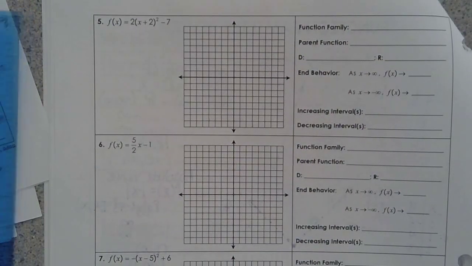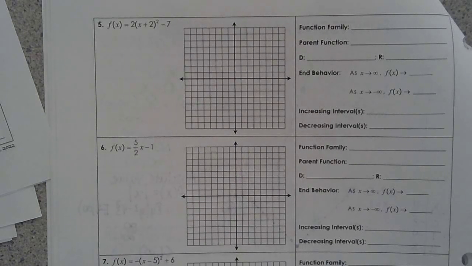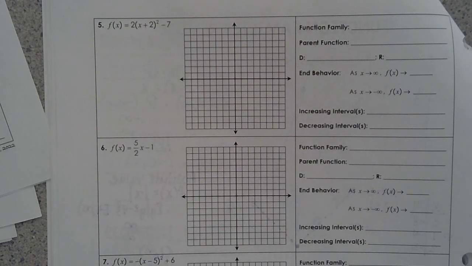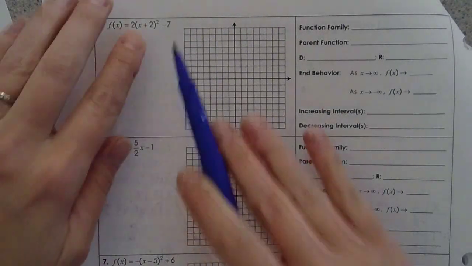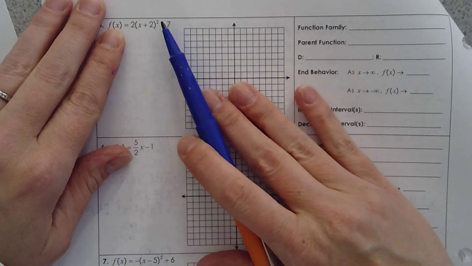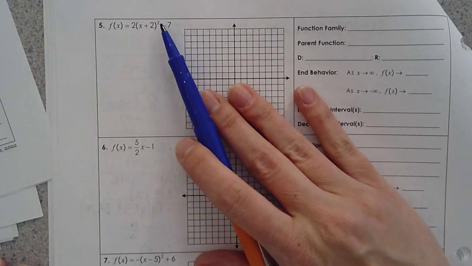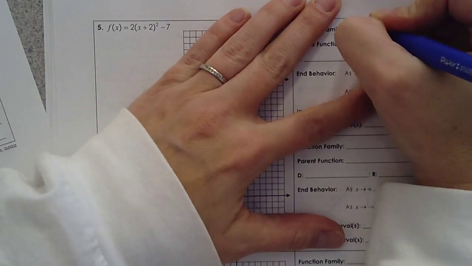And here we have another quadratic function, but it's written differently. It's not written in standard form, it's written in vertex form. But I have x, and I have the exponent of 2, that's my action. That's how I know this is a quadratic function.